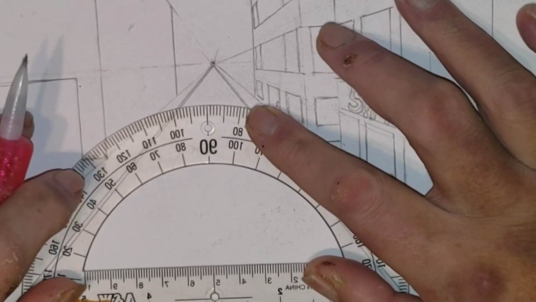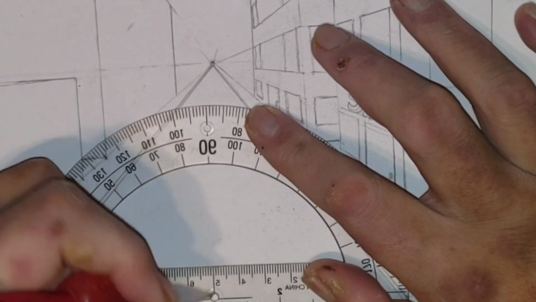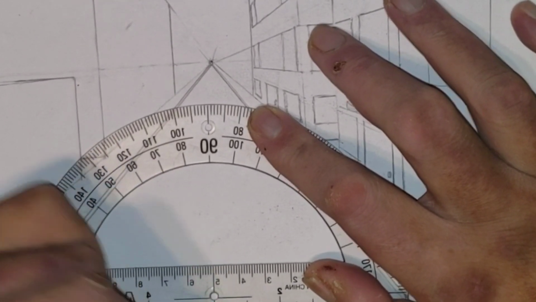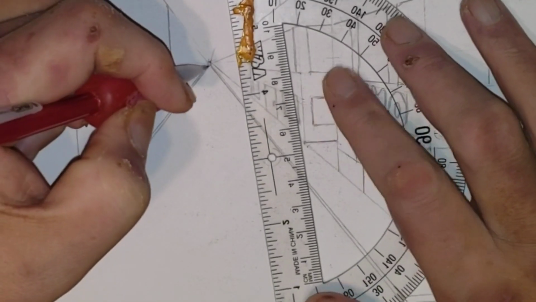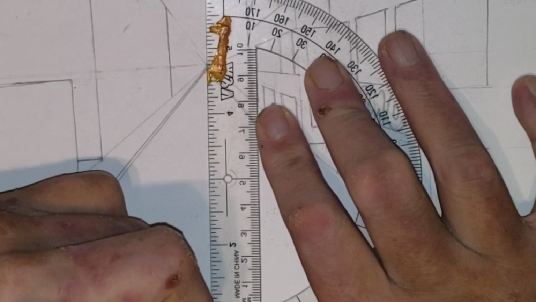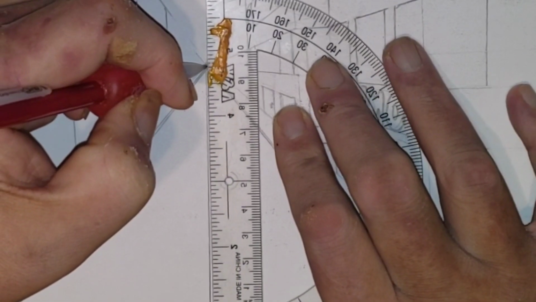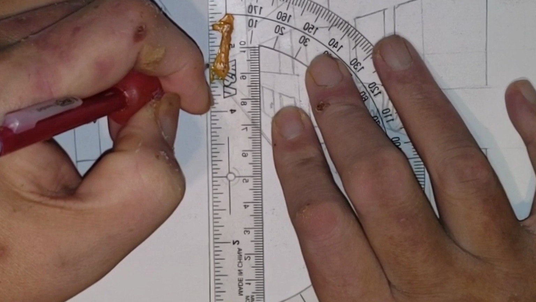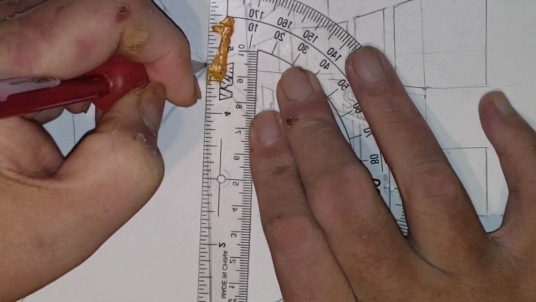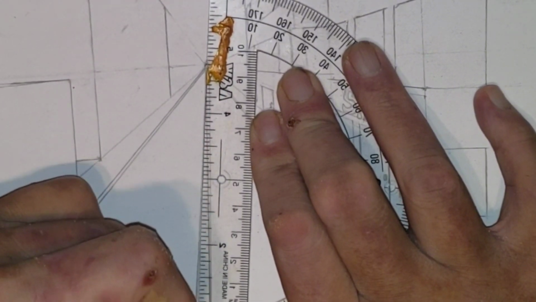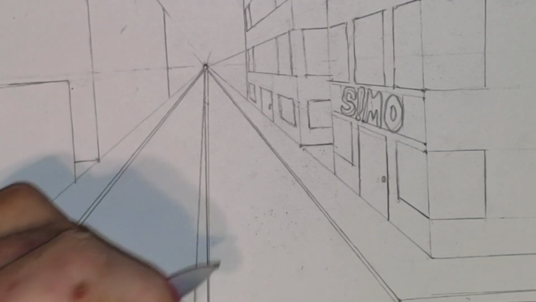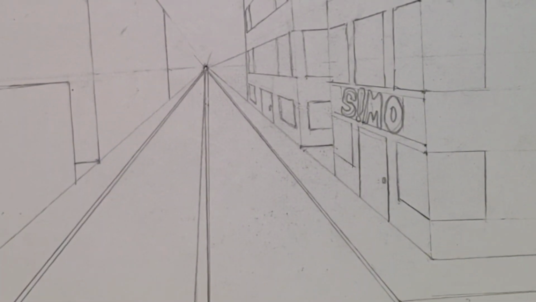We want just a little horizontal line here, and then connect both sides to the vanishing point. Some lines are solid. I was a little off there, but close. And then some have little dots. So here's our line that separates the 2 lanes.